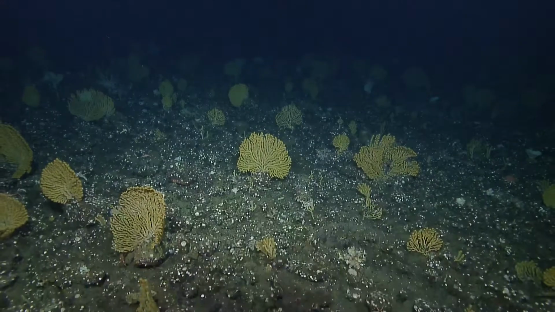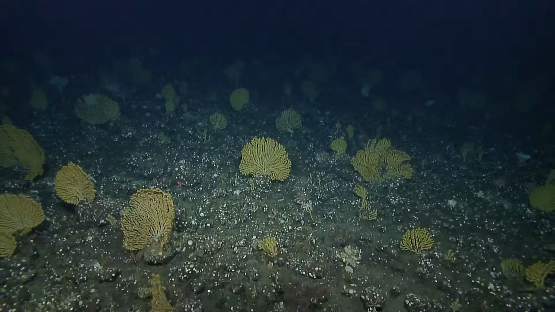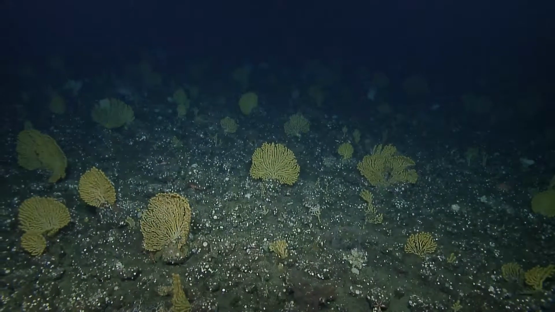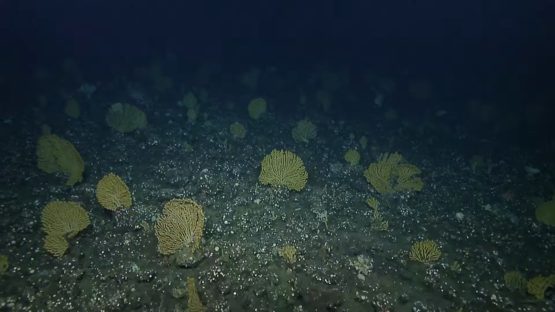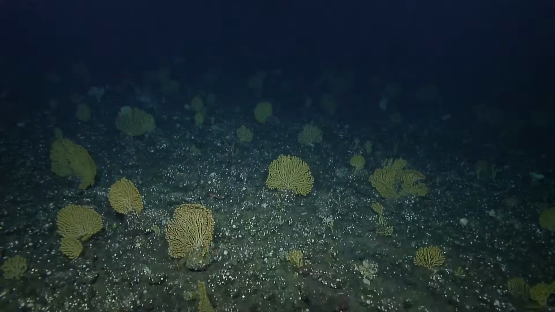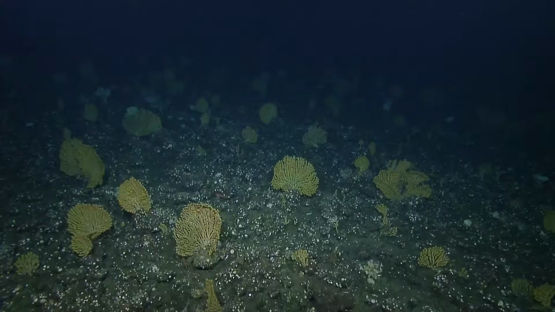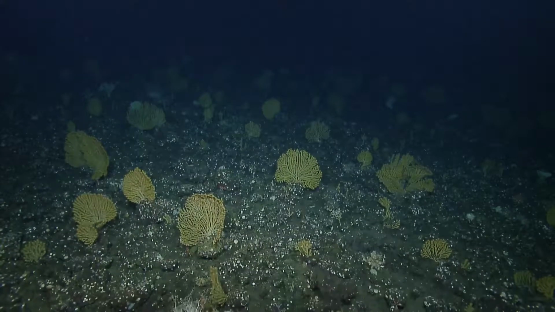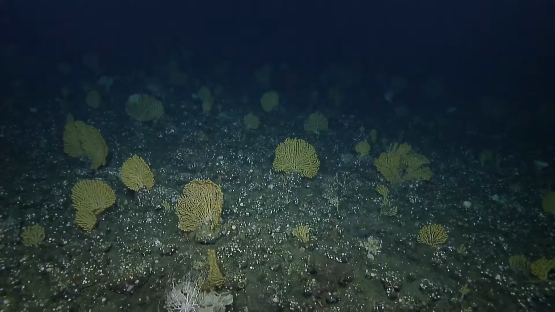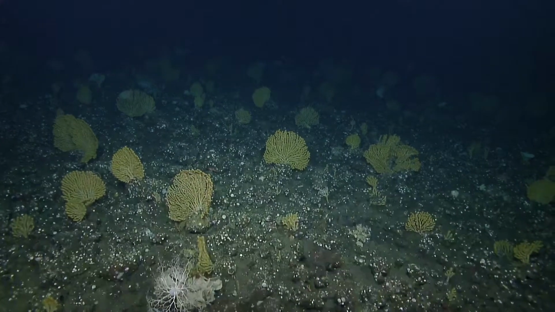These fans have probably grown in orientation to best capture food that is being brought to them by the currents. So you can see they're all facing somewhat in the same direction.